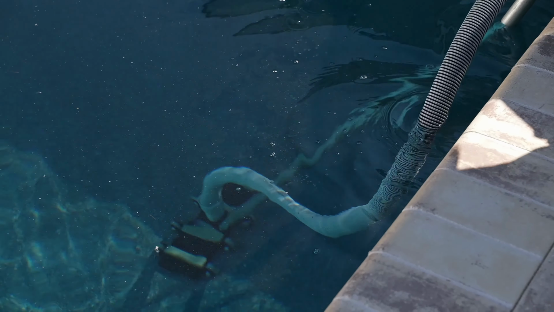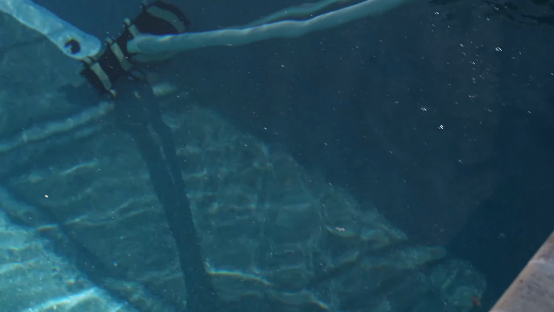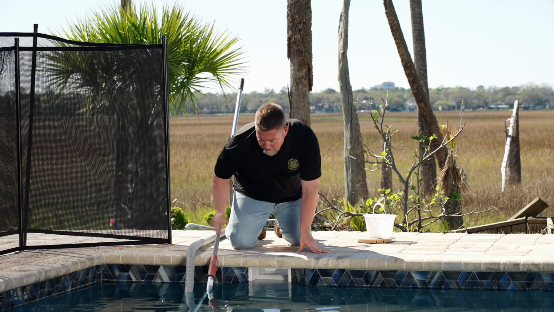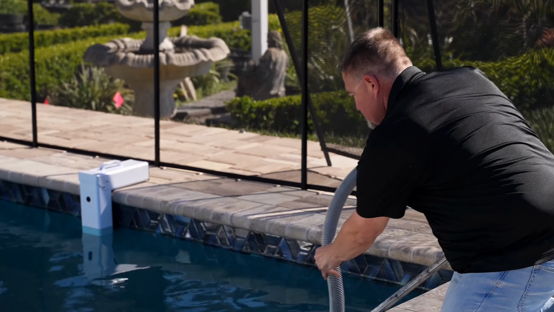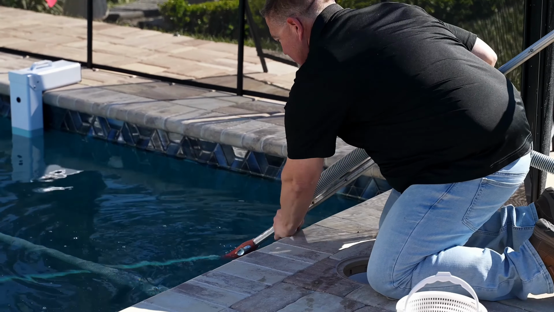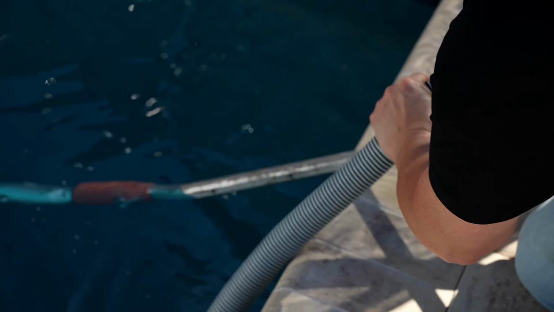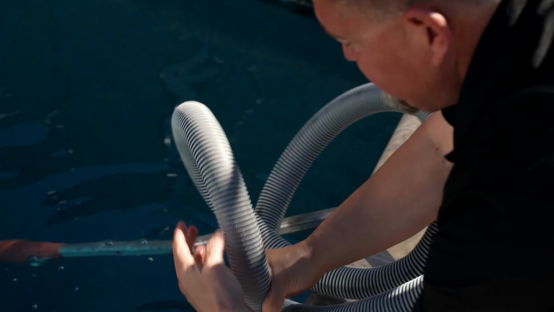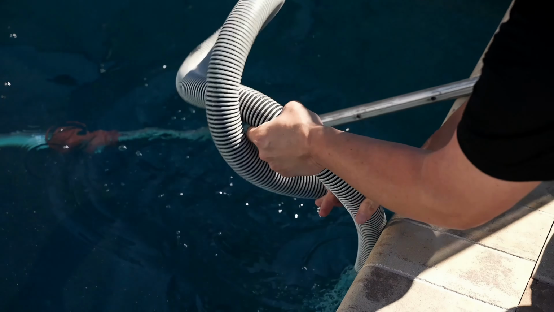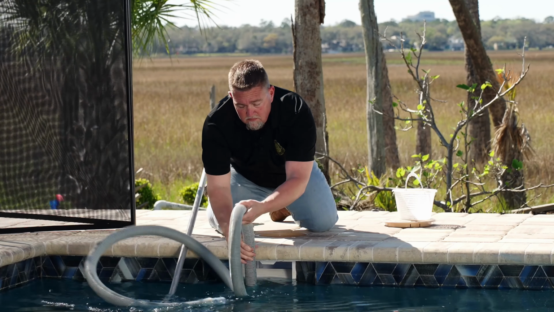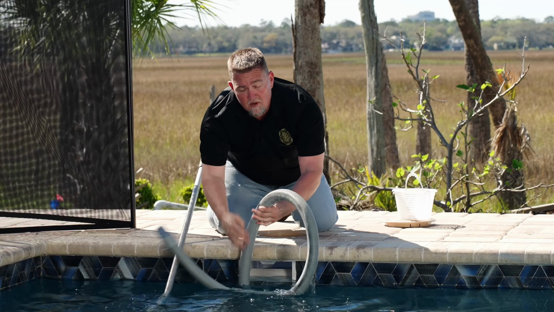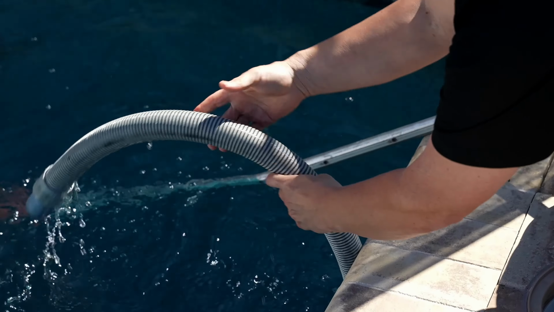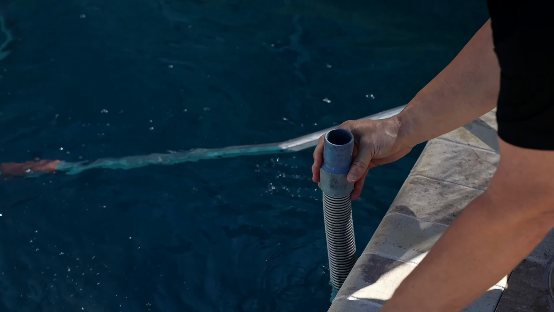So the best way to do this, set your vacuum hose up like this, remove the skimmer basket, and you want to feed the hose right down the side of the pool. What this is doing is forcing the water to come through the hose and get the air out of it. Some people try to use the return jets to fill the hose. Although it may be partially effective, it doesn't get all of the air out.